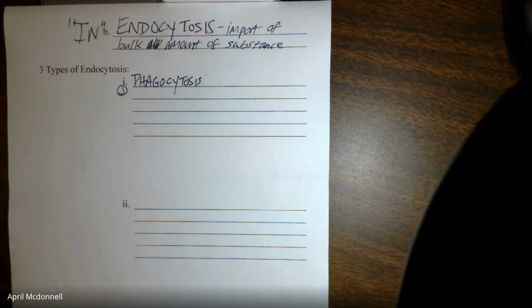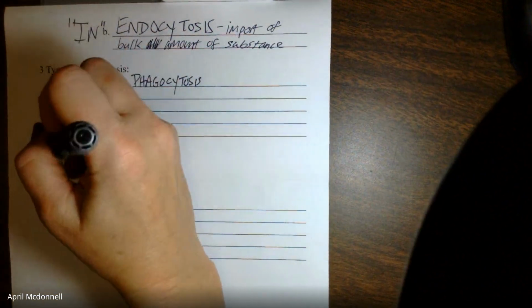Phagocytosis ultimately occurs when the cell grows these two appendages like it's going to give a substance a very big hug. And when these appendages completely wrap around the substance and now the cell is hugging it, then it brings that substance inside. So I'm going to go ahead and draw a diagram to show what we're talking about here.